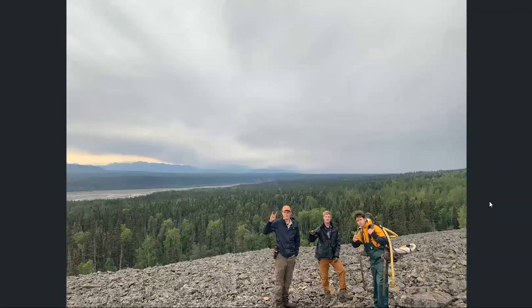Here is just a picture of some of the people I did fieldwork with on the Sourdough Glacier. You can see I'm equipped for rain, and the others are not necessarily. I was happy that day because rain was definitely going to blast us a few hours later.